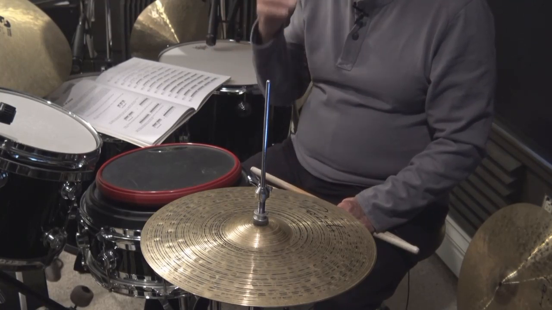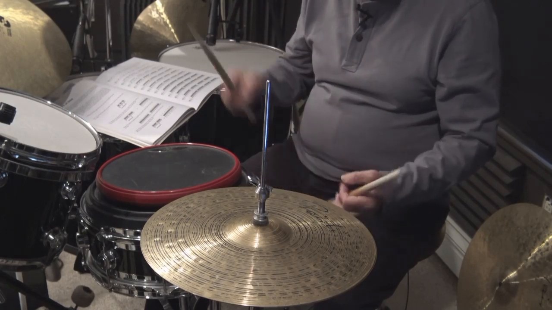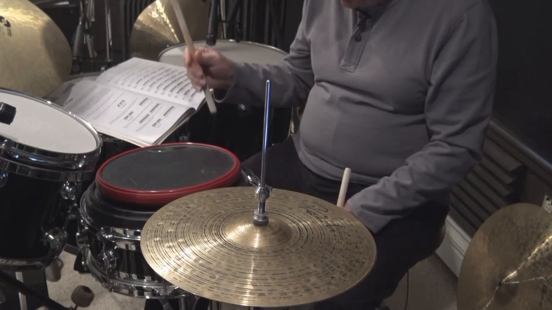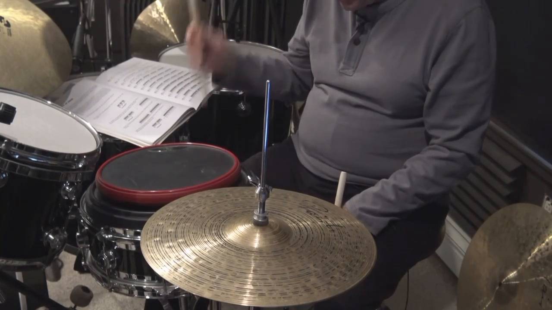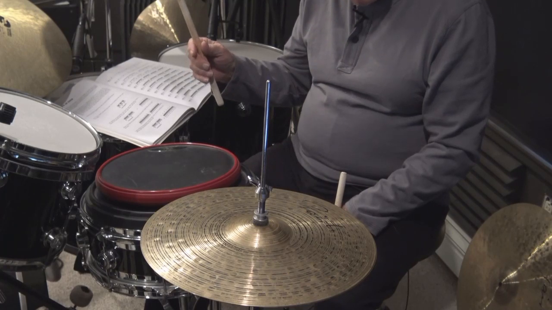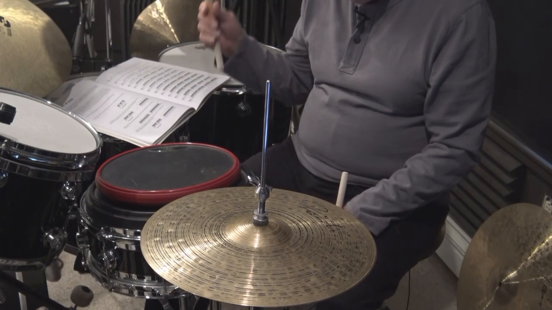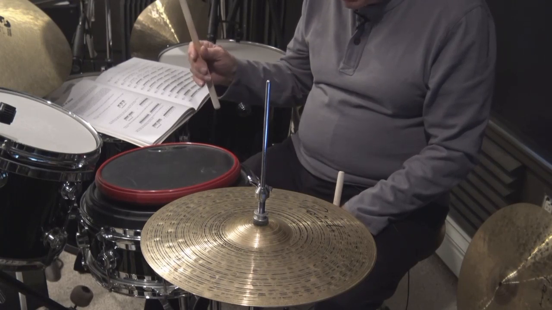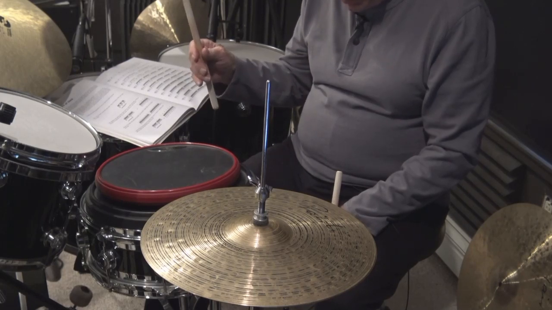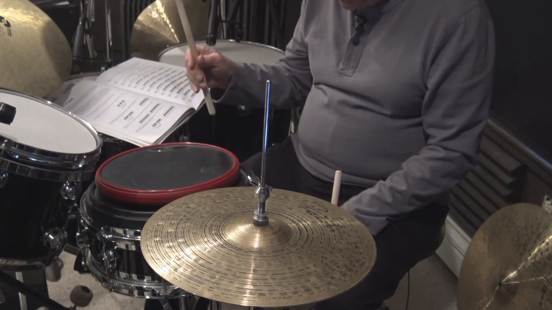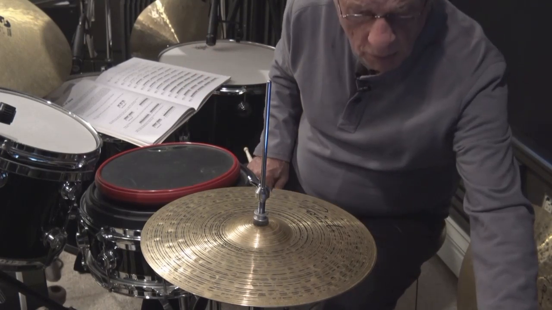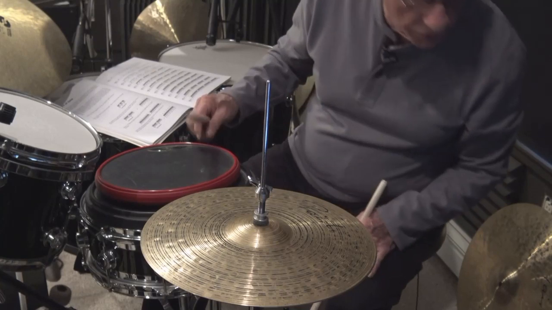So when I play the quarter note triplet, I'm playing every other count. 1 and 2 and 3 and 4 and. Okay, we understand it? I'll do it slower. 1 and 2 and 3 and 4 and, that's just with one hand. Now, what I'm going to do is just play that for a little bit. That's at 60.